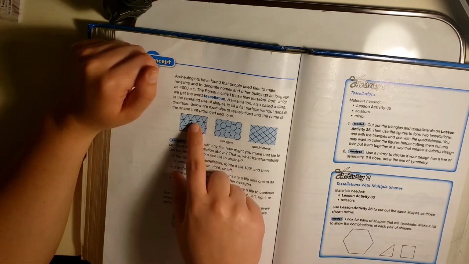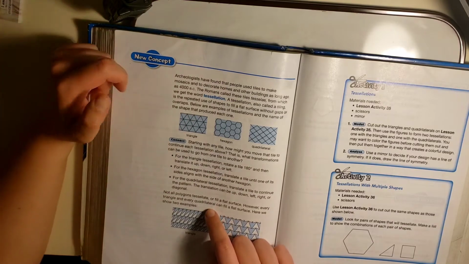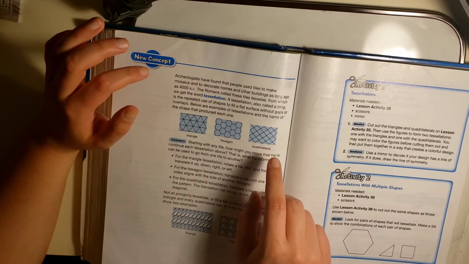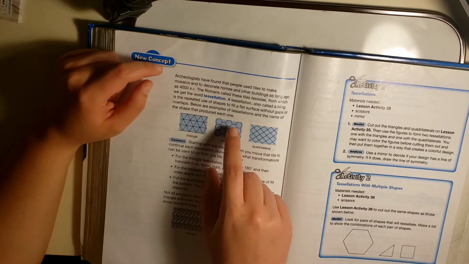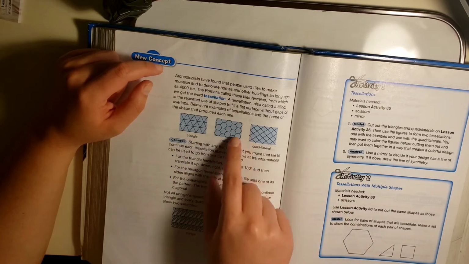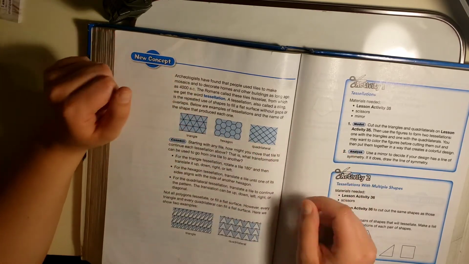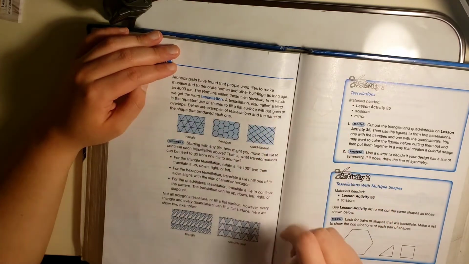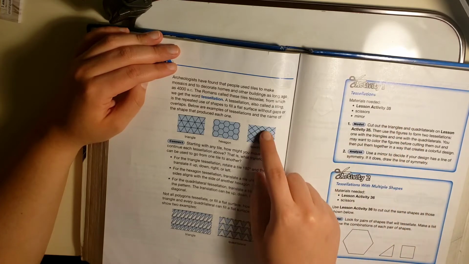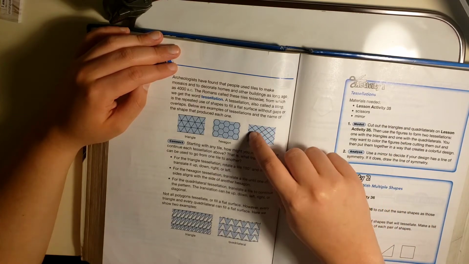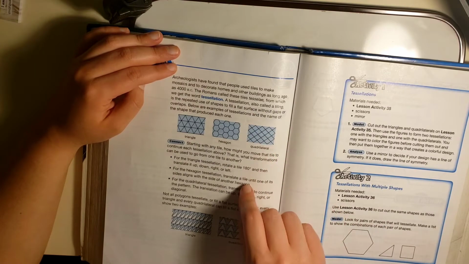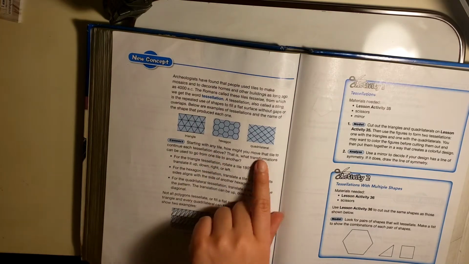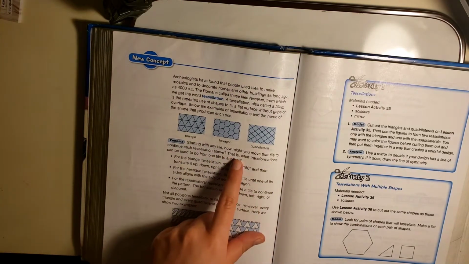So we got triangles. All of these are triangles, and it makes up this lovely pattern. Or we have hexagons, which means it has, hexa is 6, right? 1, 2, 3, 4, 5, 6 sides. So it's got 6 sides and makes this honeycomb looking shape. And then we have quadrilateral. Remember, quad means 4. So all these, from here they look like diamonds. If you turn your head a little bit this way, they're squares, but they're 4-sided shapes, and they make a quadrilateral.